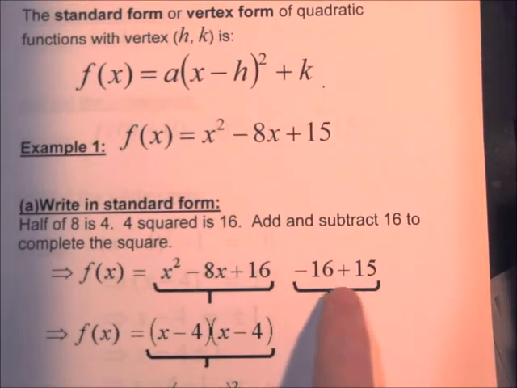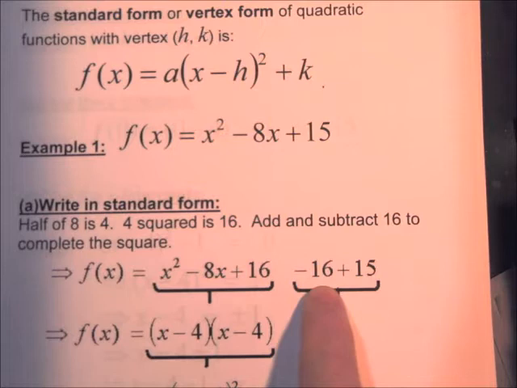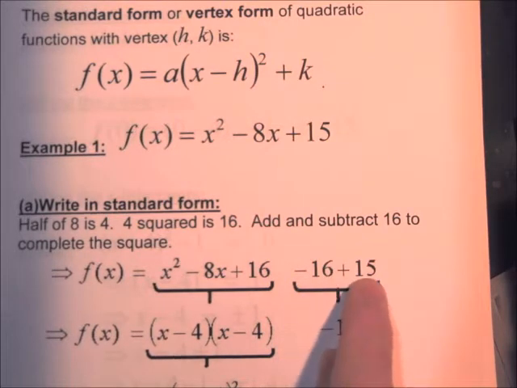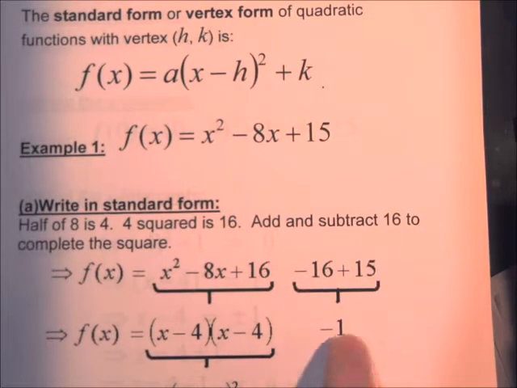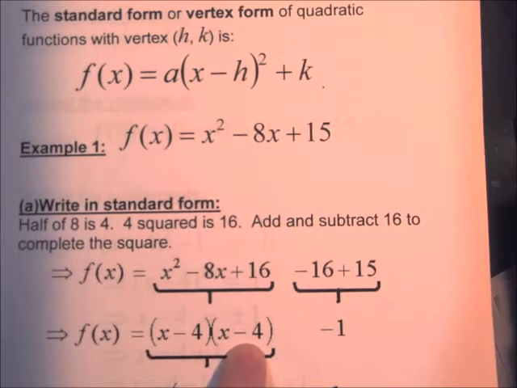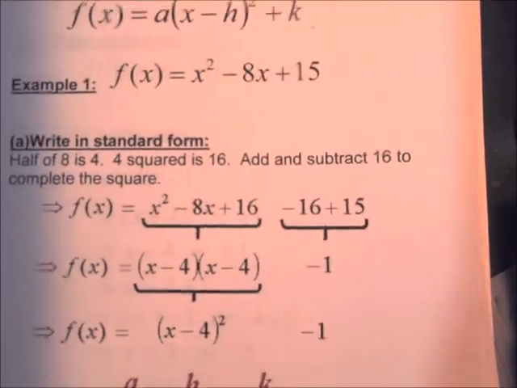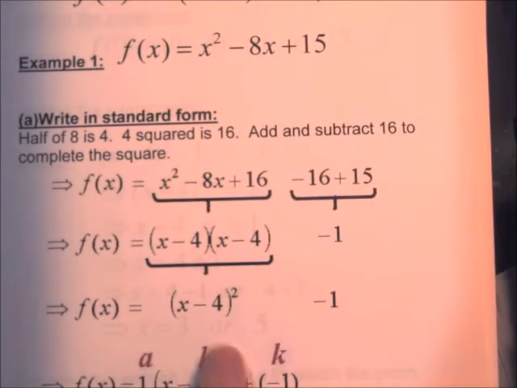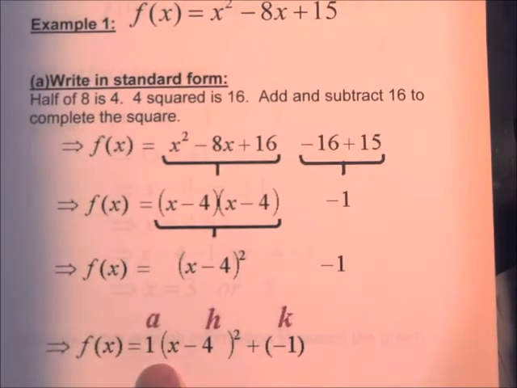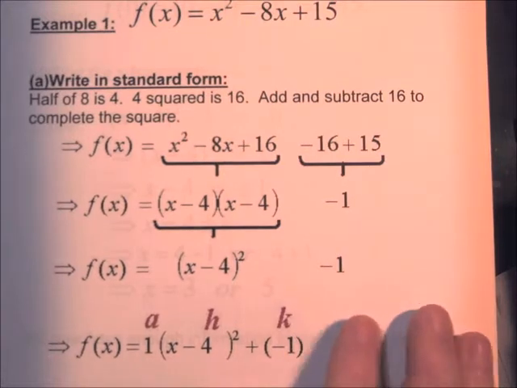And then these last two numerical terms, we can do the computation there. Negative 16 plus 15 is negative 1. So f(x) is equal to (x - 4)(x - 4) - 1. We can write this more compactly with exponents. So this will be (x - 4)², and then copy the minus 1. You could leave it like this if you want.